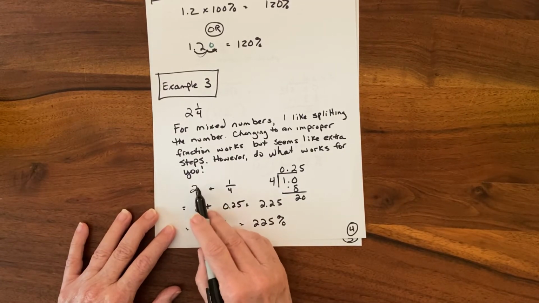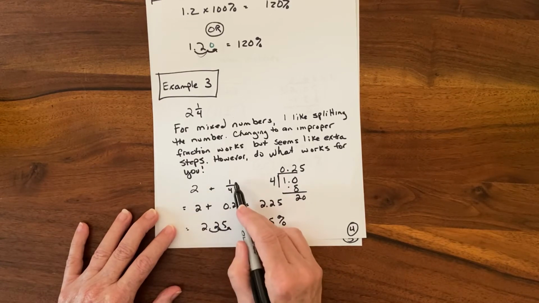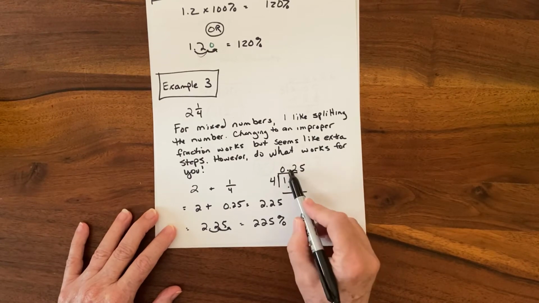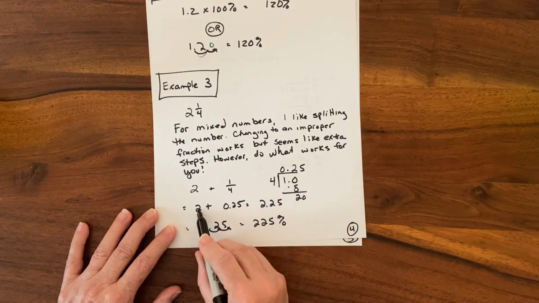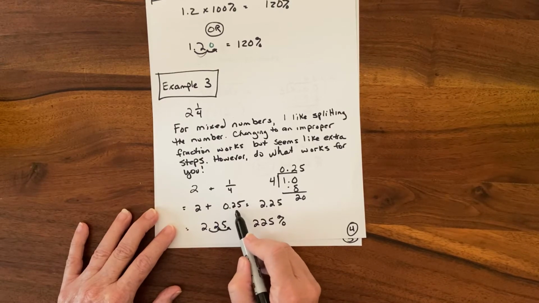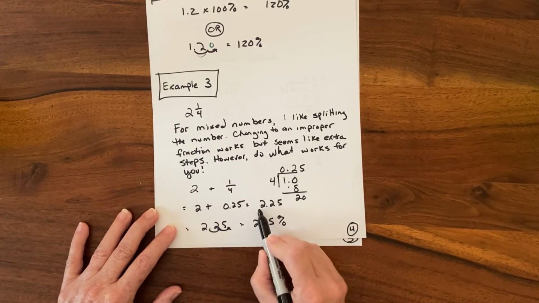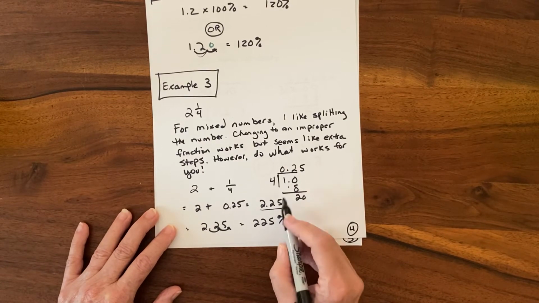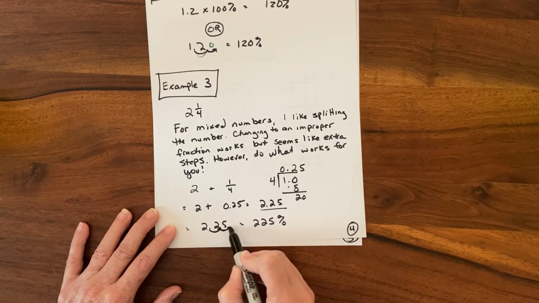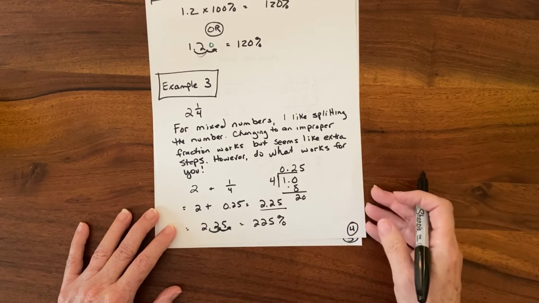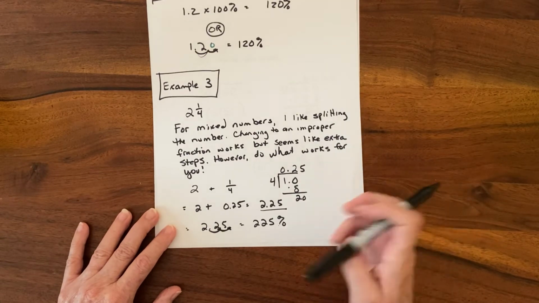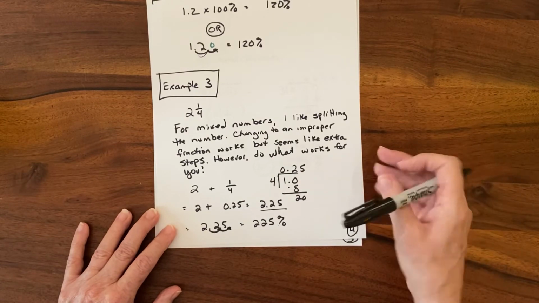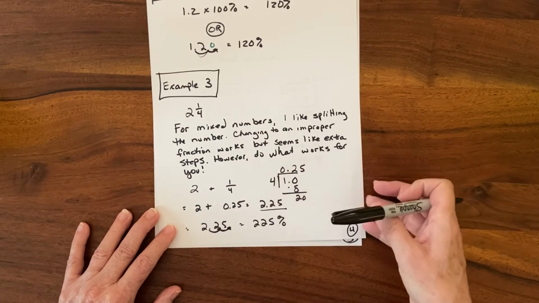So I'm going to leave that 2 alone. And remember that 1/4 is a division problem. The top number always goes in the box. So I end up with 0.25. So 2 plus 0.25, or 25 hundredths, is the same thing as 2 and 25 hundredths. Oh wait, I take my decimal, move it over 2 places to the right, and I get 225%. So that's why I like leaving that 2 alone, because that's a smaller fraction that I have to deal with. Again, if you're going to forget about that 2, make it into an improper fraction.